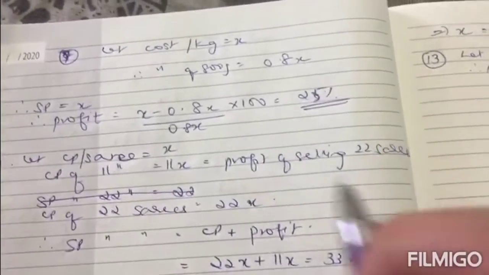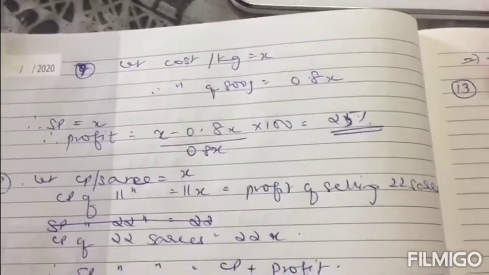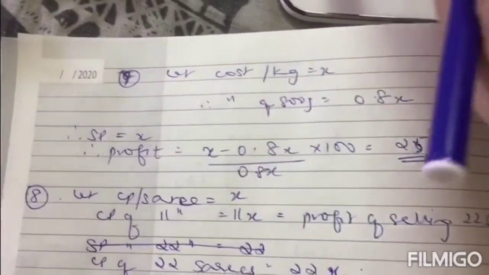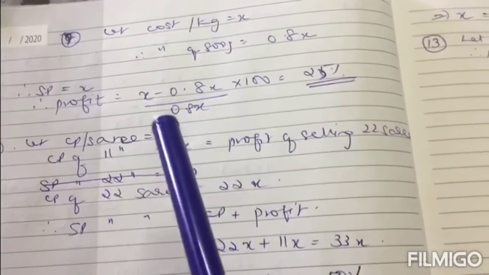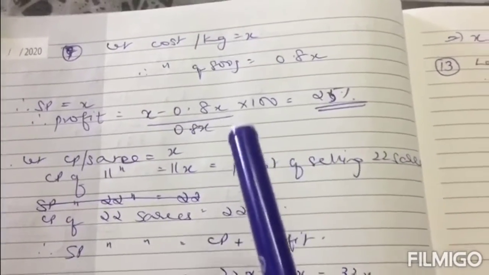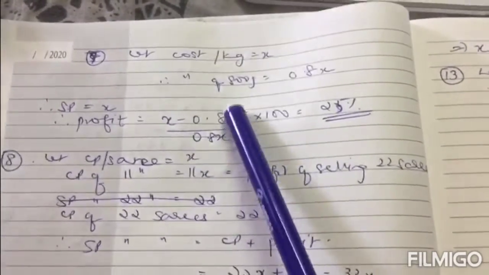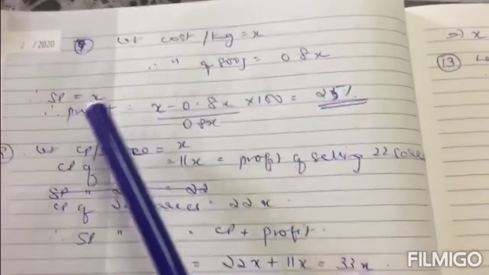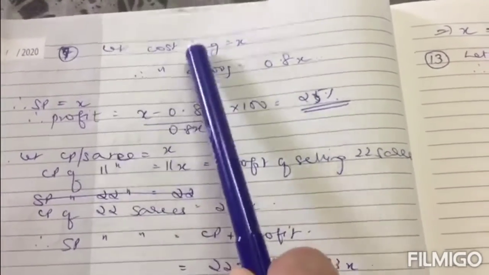In the question, it is said that the seller is telling everybody that he's selling 1 kg, but actually he's only selling 800 grams. So the selling price is x, right? Because that is the cost of 1 kg.